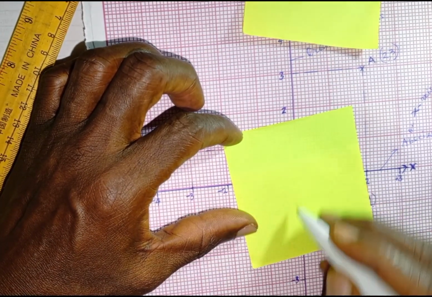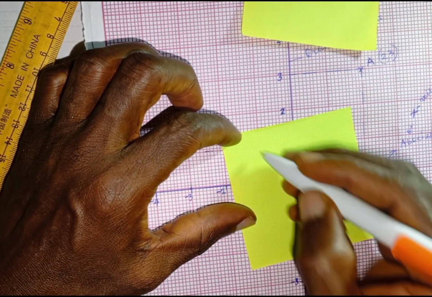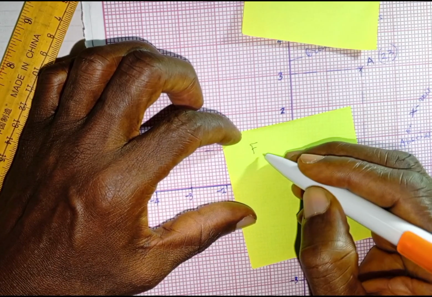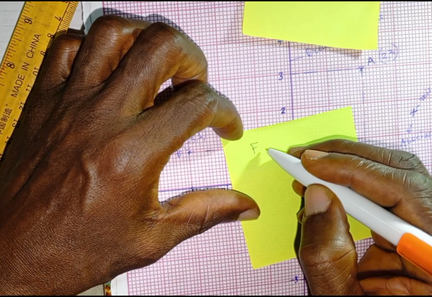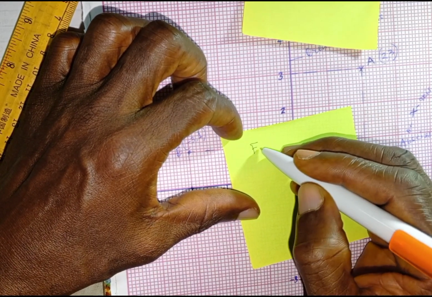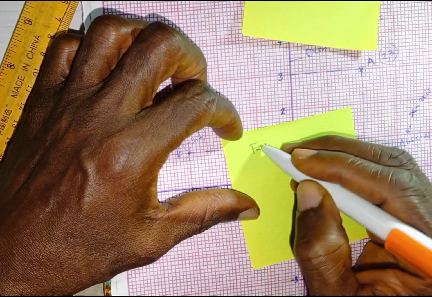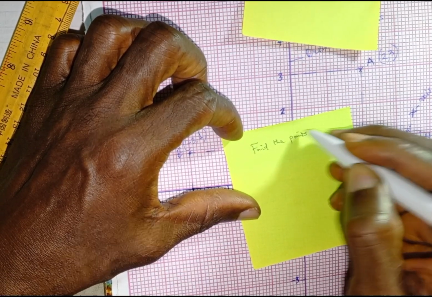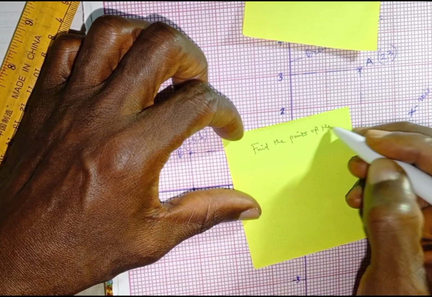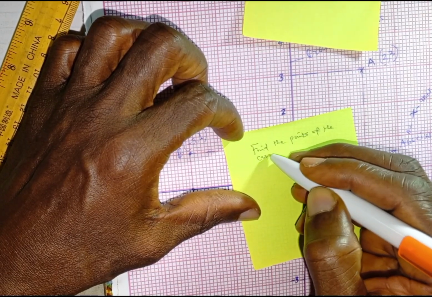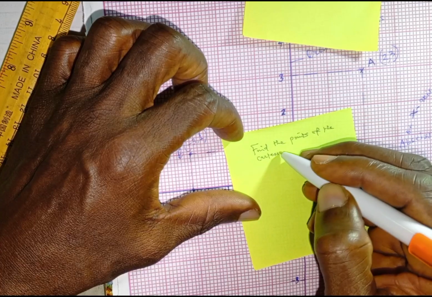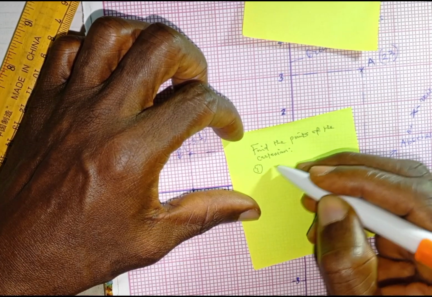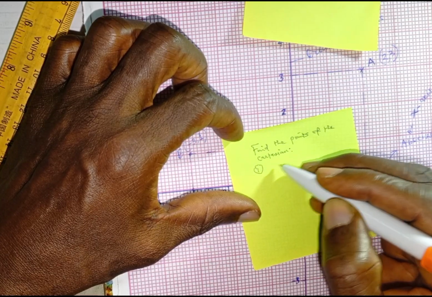Find the following points on a Cartesian graph. 1.